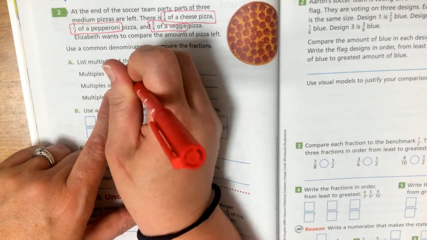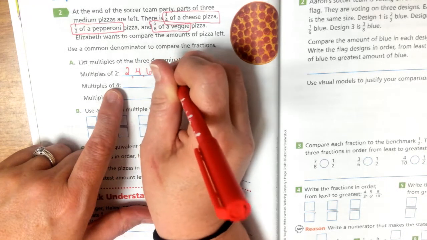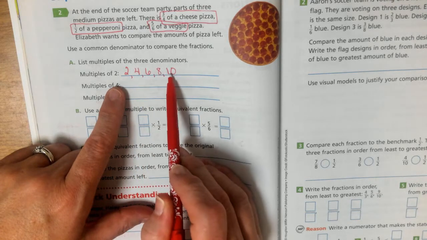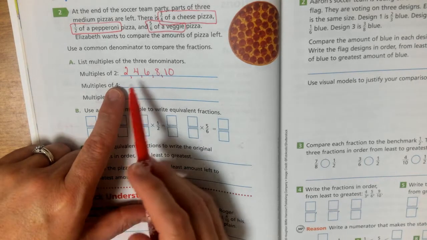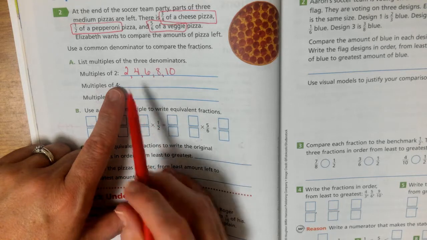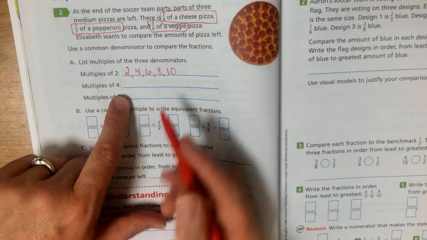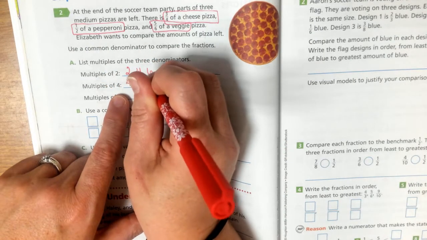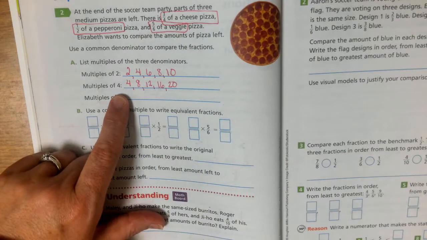So we've got 2, 4, 6, 8, and 10, right? This just means, when you are counting by 2s, what are the first 5 that you would count? 2, 4, 6, 8, 10, right? When we're counting by 2s, multiples are the numbers multiplied by 2. Now the first 5 multiples of 4. We're going to go 4, 8, 12, 16, and 20.